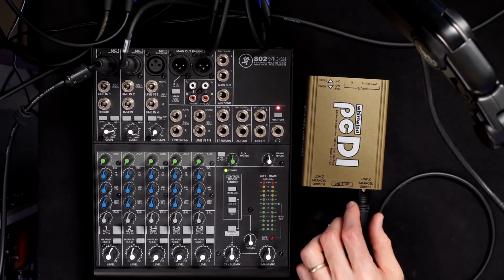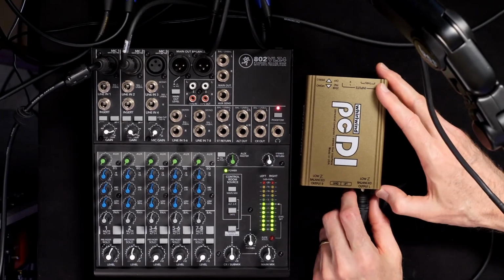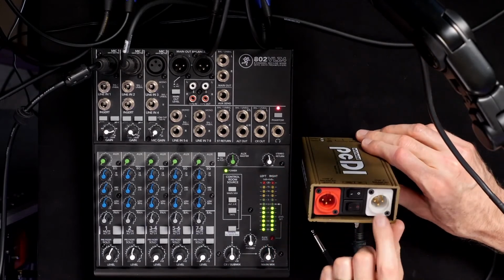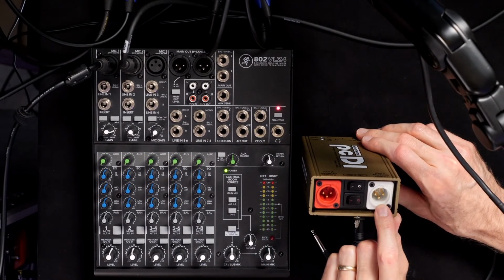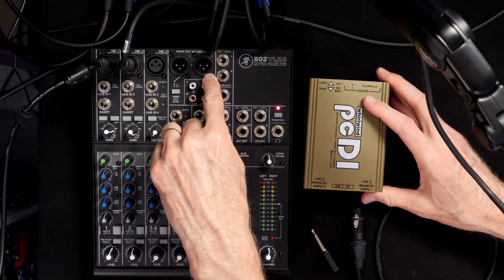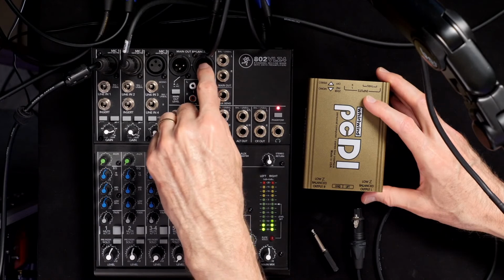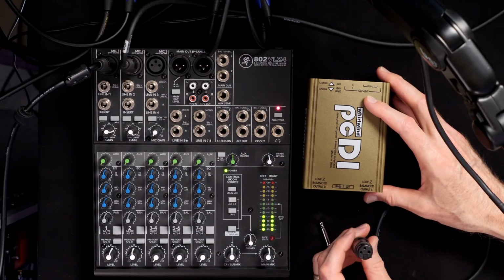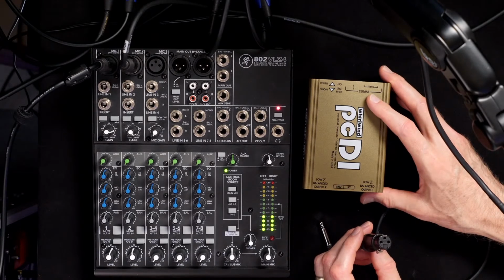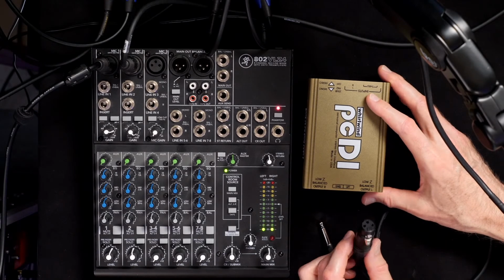So the trick with this is that you have to have the right cable. You'll notice that the output is male XLR on the DI box, and the output on the mixer is also male XLR. So you either have to have a female to female XLR cable, which is a little bit unusual. It can be done, and you can have one of those custom made for you. You can probably order them places as well.